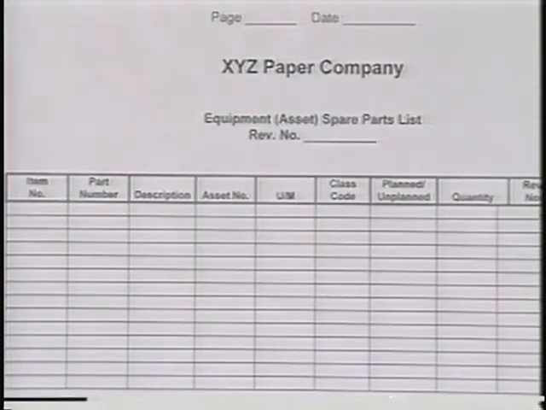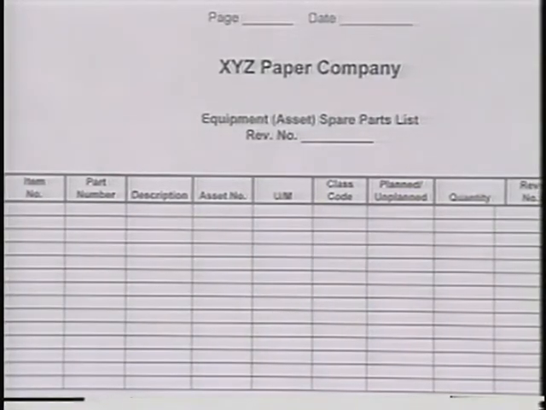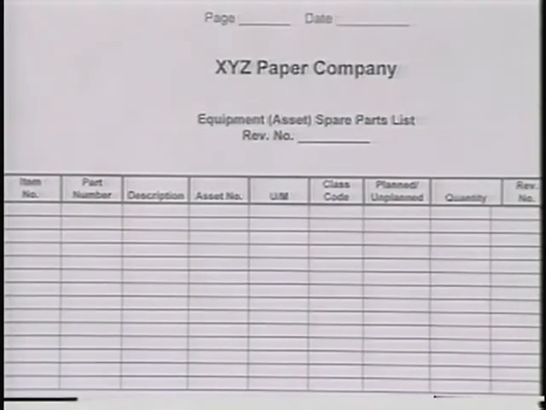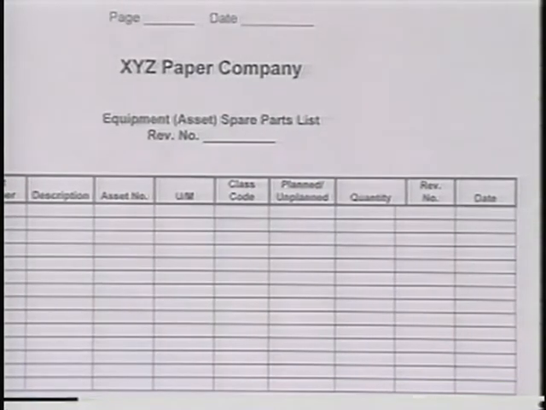The next column addresses whether the item, that is the spare part, is planned or unplanned, or it could be both. So we would include a P if it were planned, we would have a U if it were unplanned, and we could have a P/U, which indicates that the item is used both in the planned and the unplanned requirement. The next column to the right is the quantity required, and for the specific part number, we also have the capability of showing the revision number and the date of that revision.